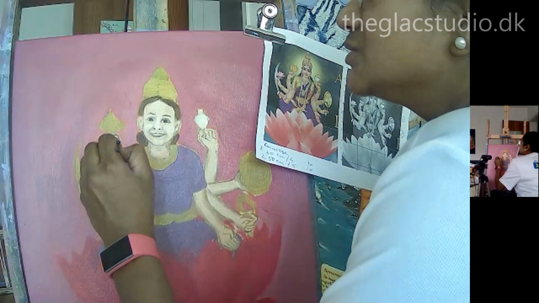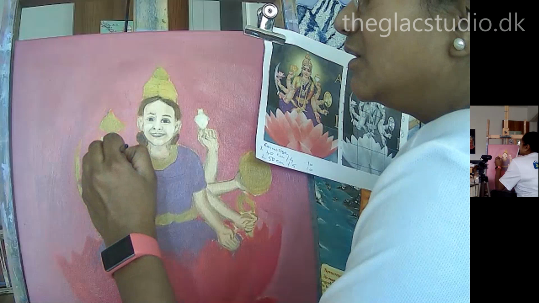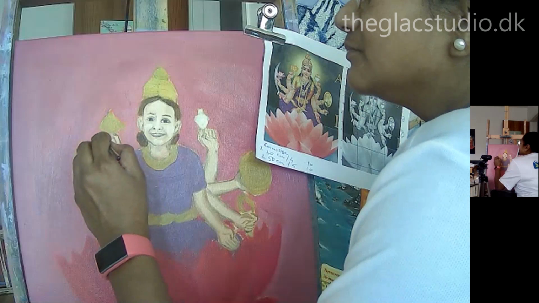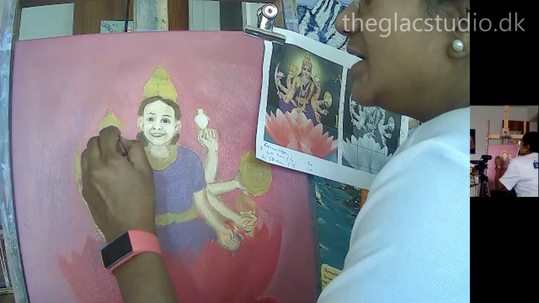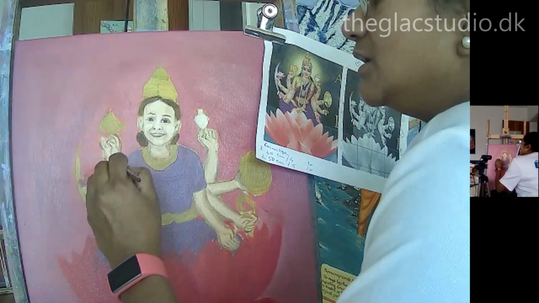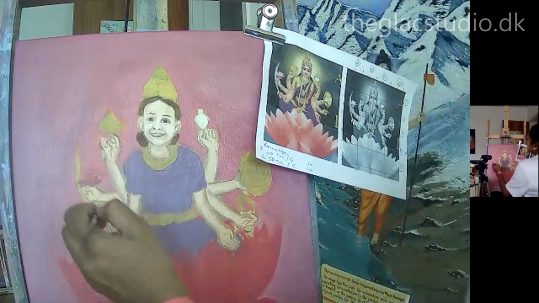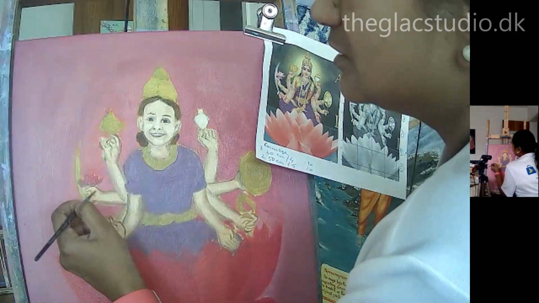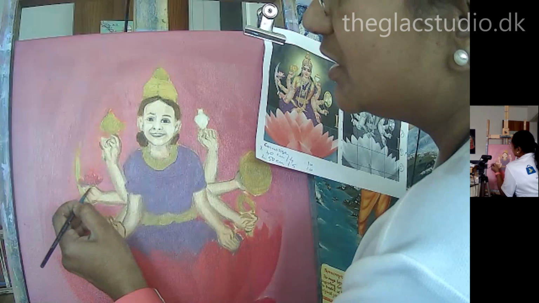This blending thing is going to happen even in the next level of layers. So try as much as possible to do things in this layer. If not, of course, we will fix that even further in the upcoming layers.